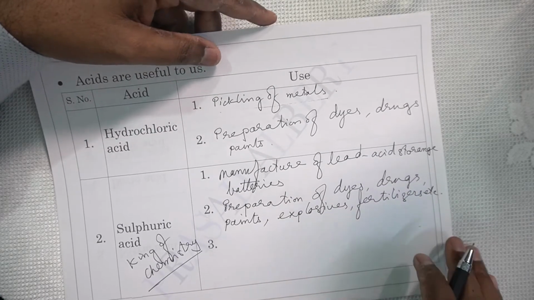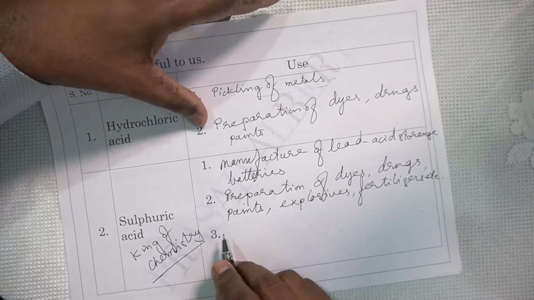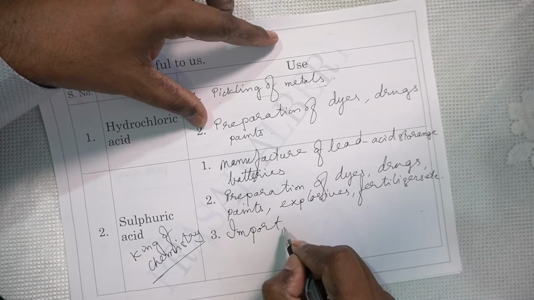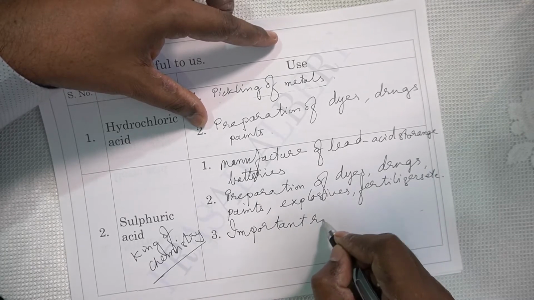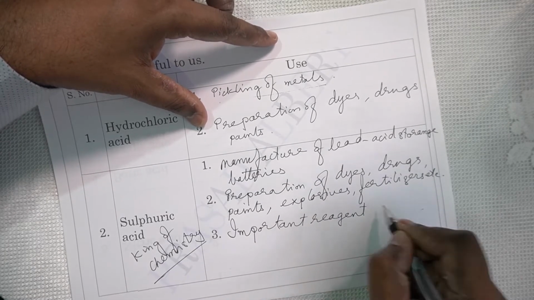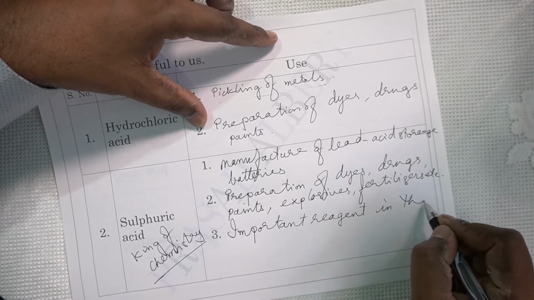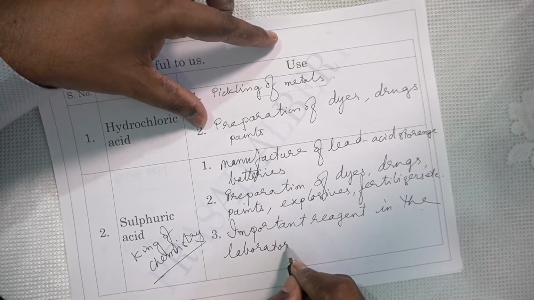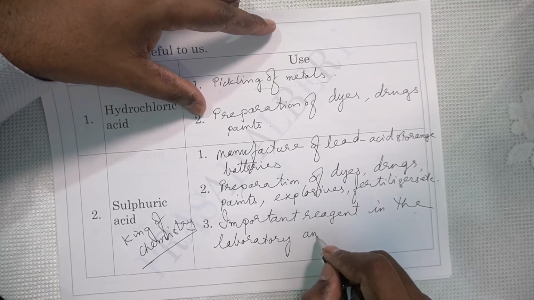Sulfuric acid has unending use. Now, the third is, it is used as an important reagent in the laboratory and industry.